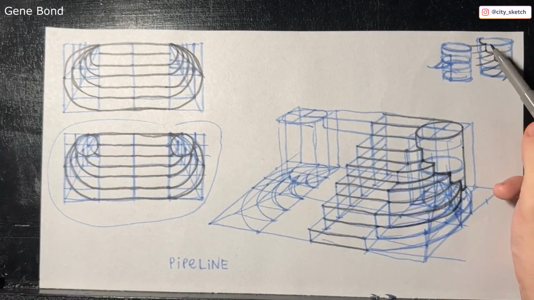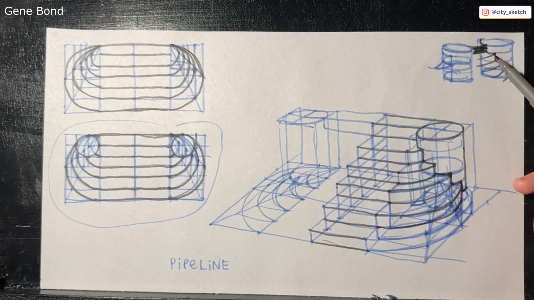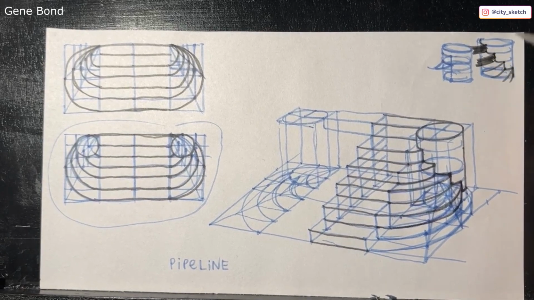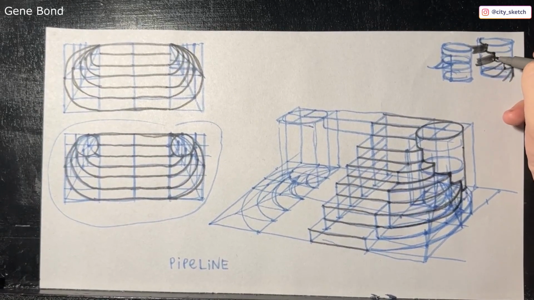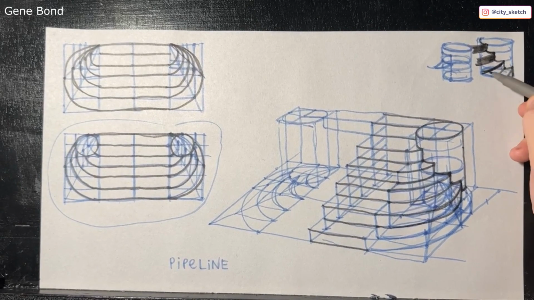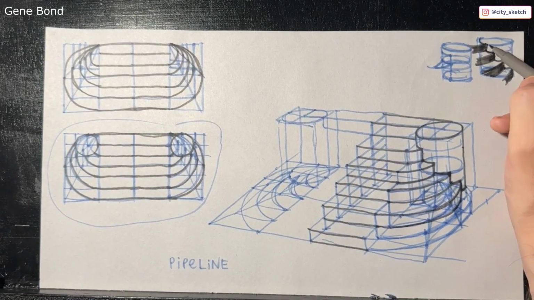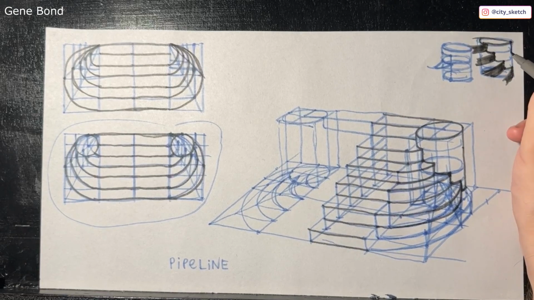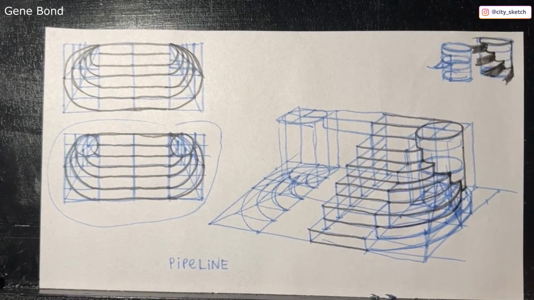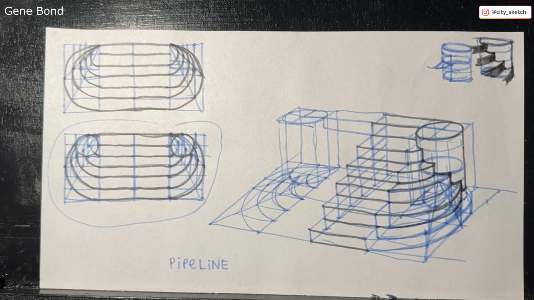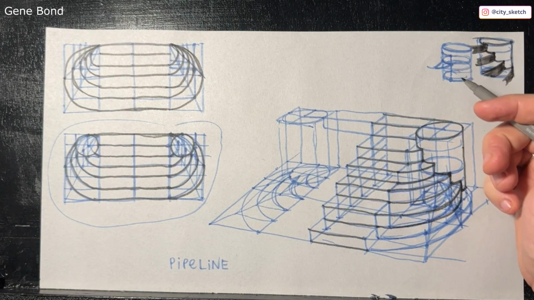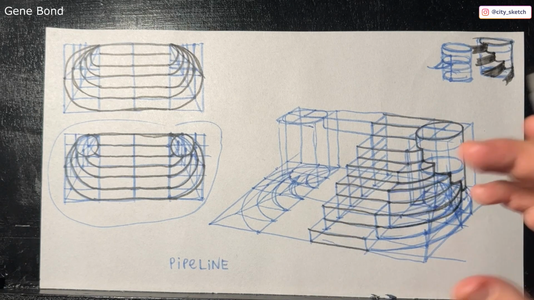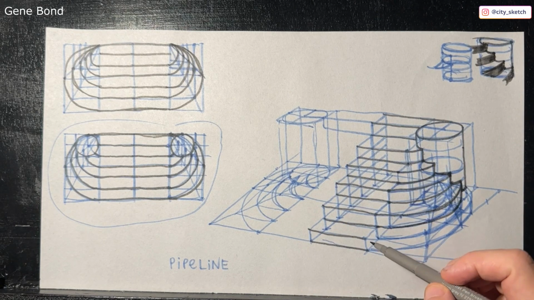So also what is fun about this is if you're able to build this kind of situation in perspective, then later you can just draw it loosely without building it so seriously. You can just freehand it more loosely, and you will do it much better by knowing all this underlying structure and underlying principles.